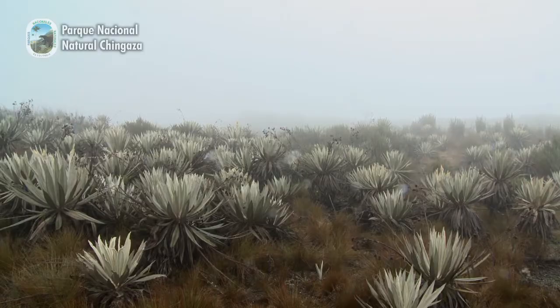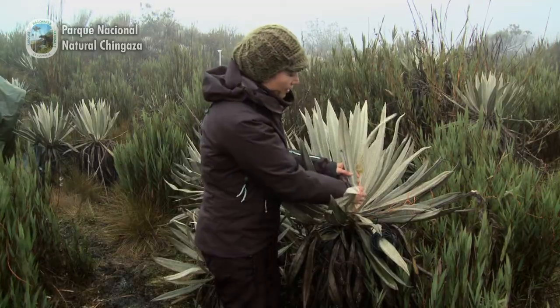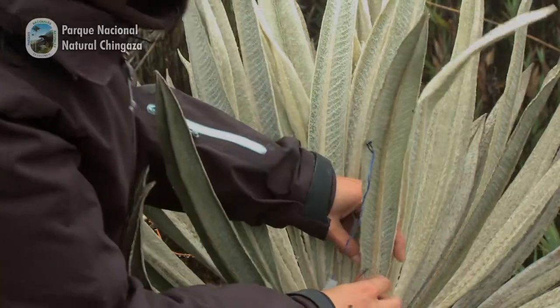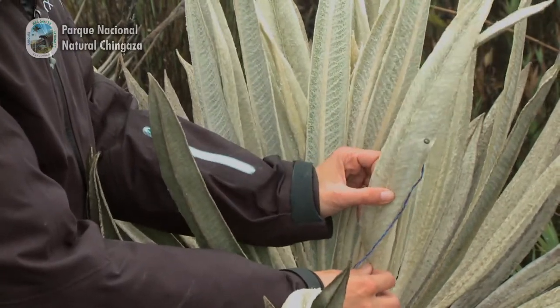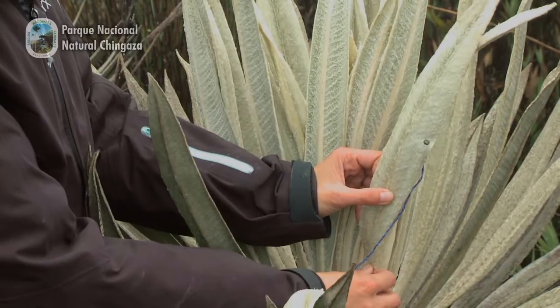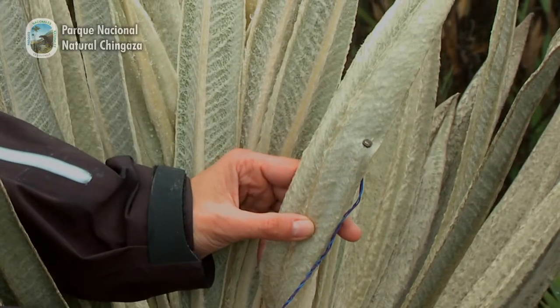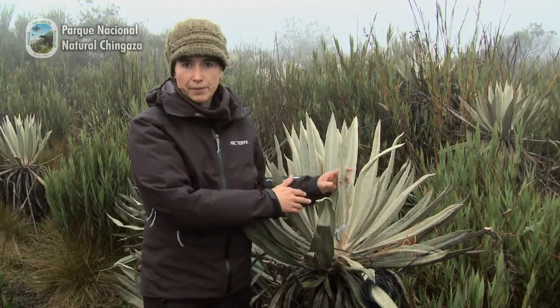Therefore, we measure light at the leaf level every 5 seconds. The temperature sensors I mentioned before are connected on the lower side of the leaf, or the abaxial side of the leaf, and we call them thermocouples. The light sensors are connected on the frontal side of the leaf, or the adaxial side of the leaf. They record data every 5 seconds, while the temperature sensors record every minute.